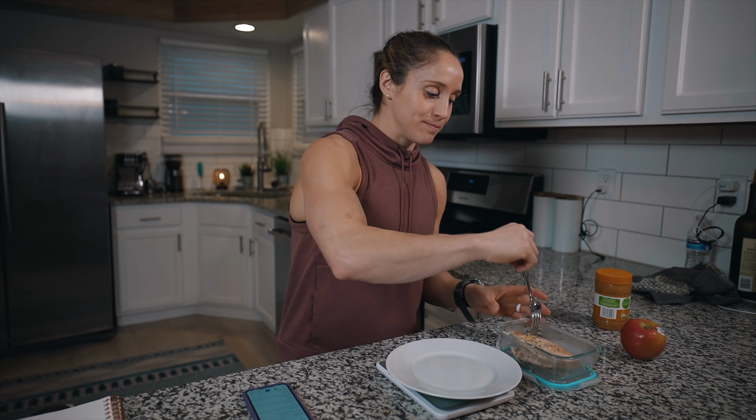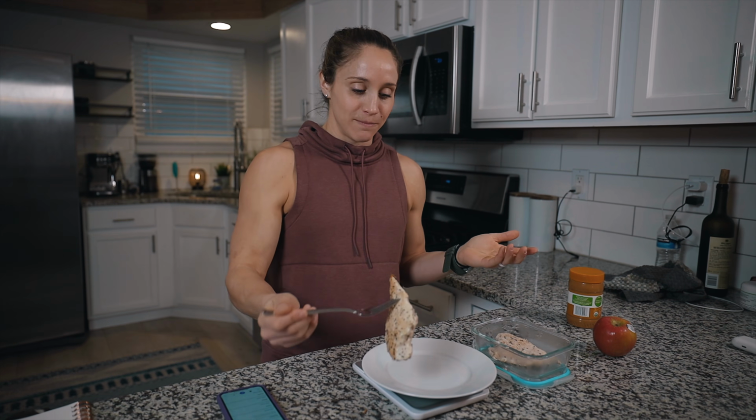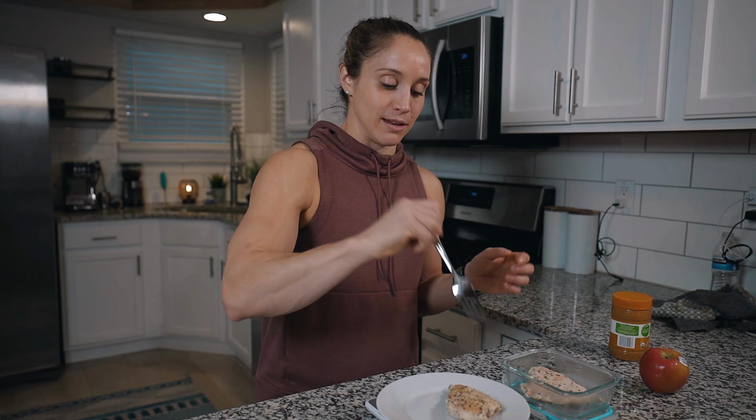For protein, I actually use ounces. So everything else is in grams except for protein. So in protein, I'm gonna use ounces because that's usually how it is on the packaging. I'm gonna add my chicken breast to my plate. So this chicken breast is 4.2 ounces.